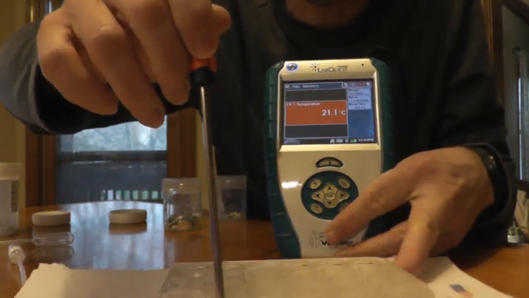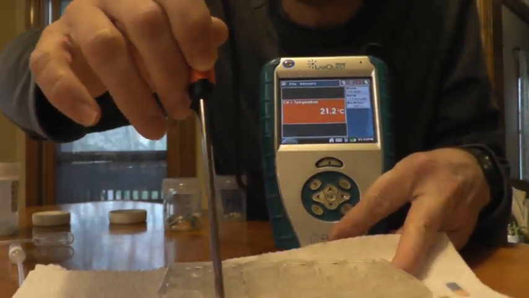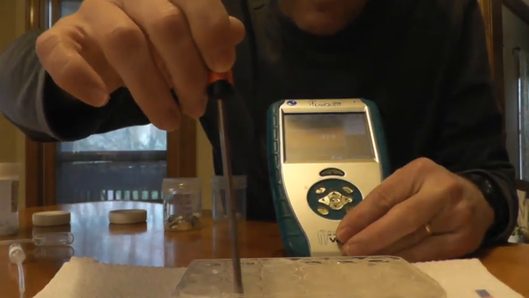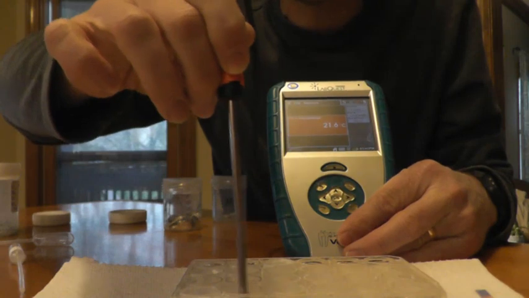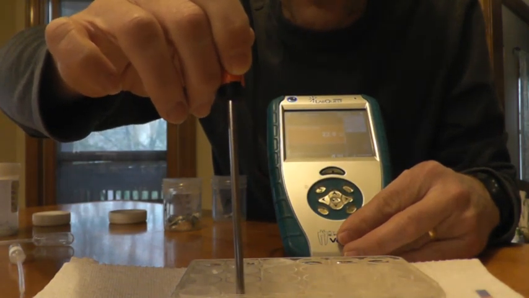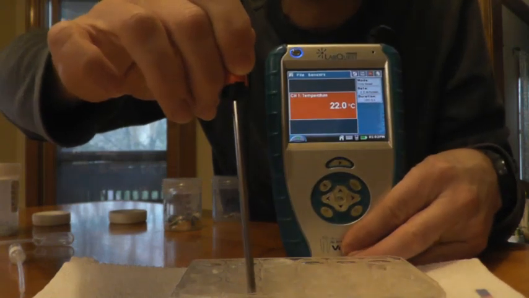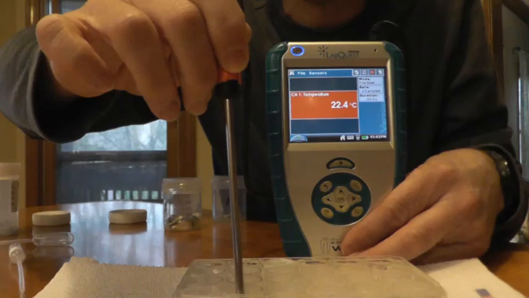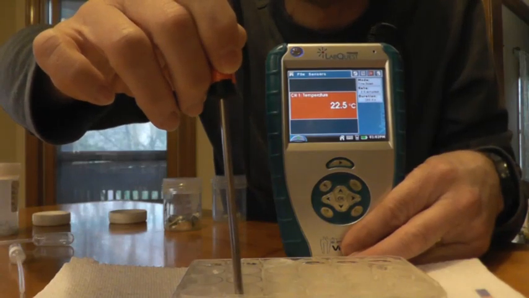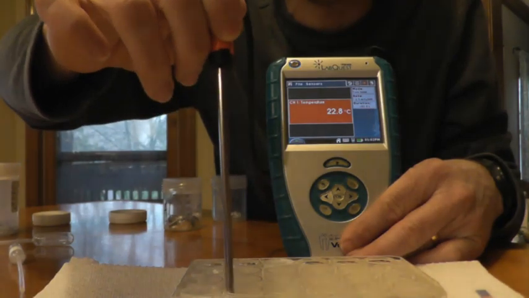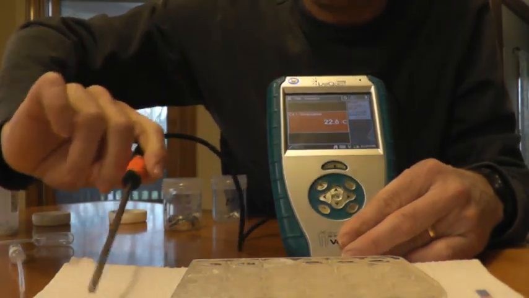And I'll keep on stirring. 21.5, 22. So I'll kind of jump out of this one. Probably if we left it here, it might get up to 25, I would guess. All right, 24, 25.